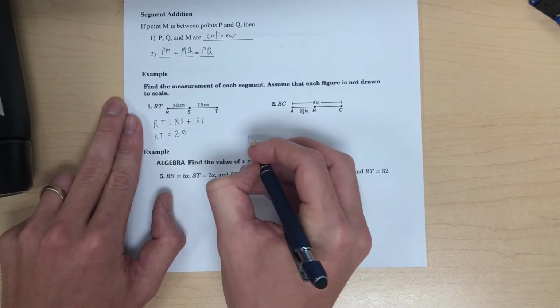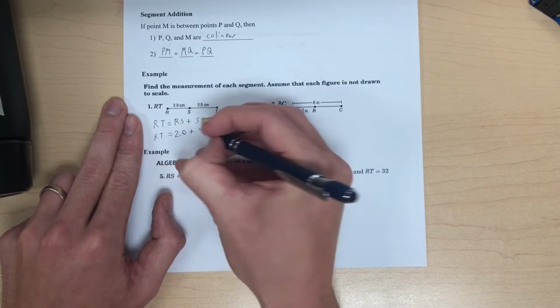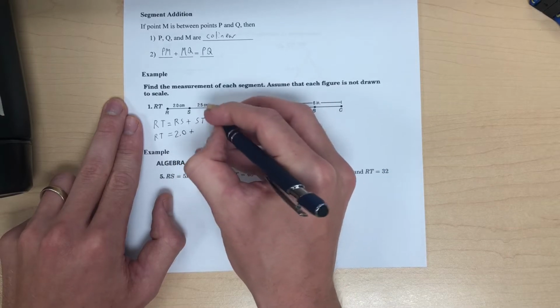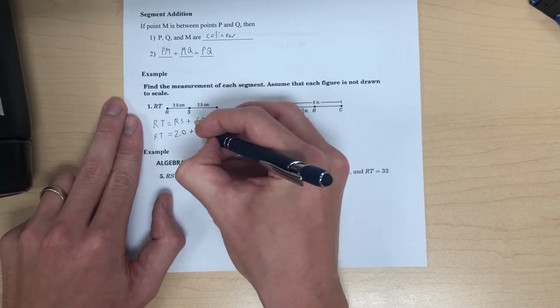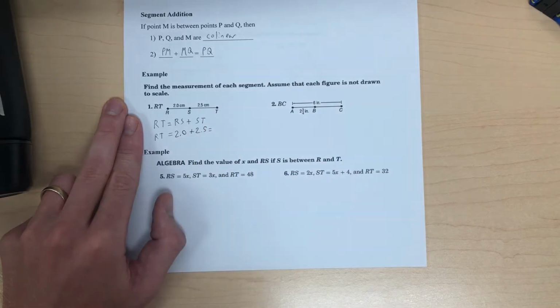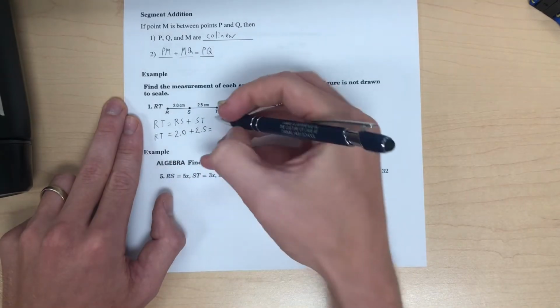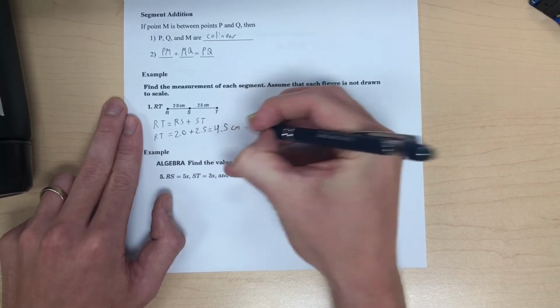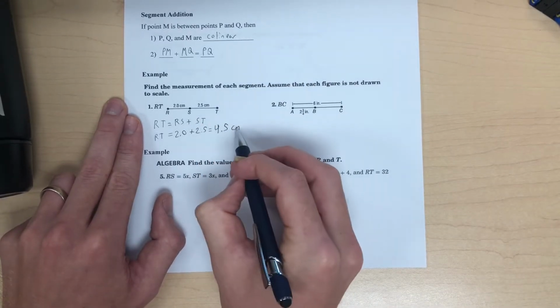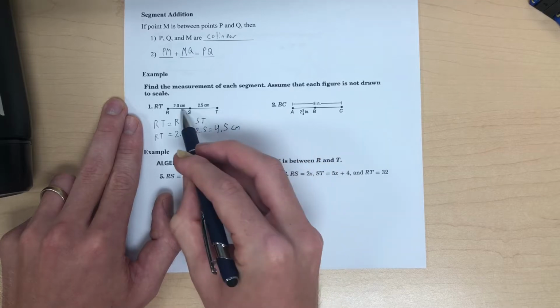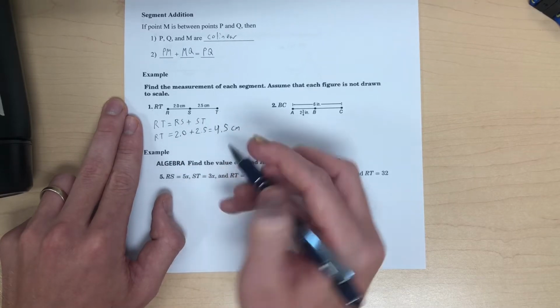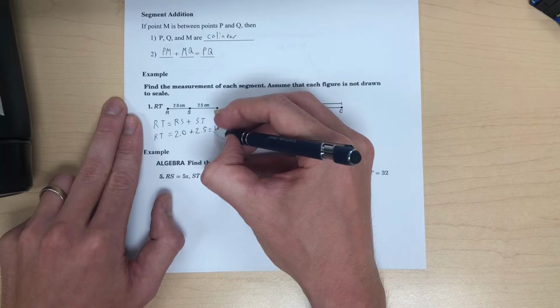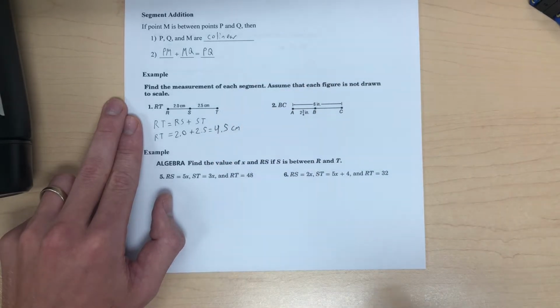We're going to add in the units at the end. We're going to write in 2.0 plus, we're going to substitute in the value for ST, which is 2.5. So 2.0 plus 2.5 gets us 4.5. And again, remember our units, this is centimeters, right? So our units at the end are centimeters. So RT is 4.5 centimeters long.